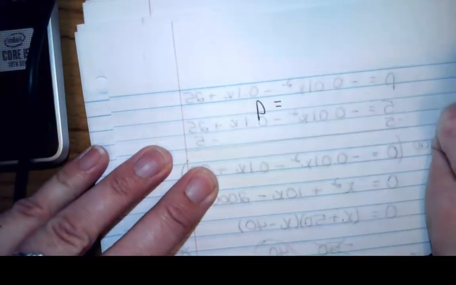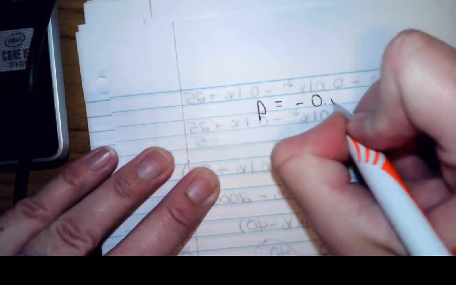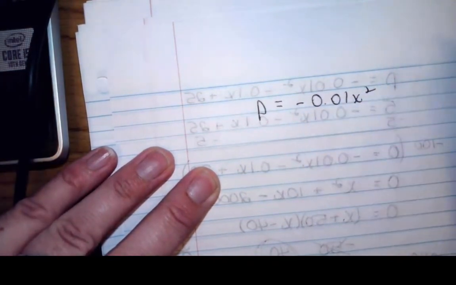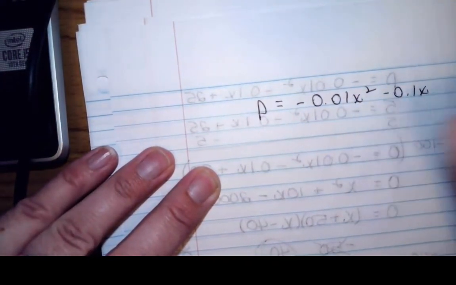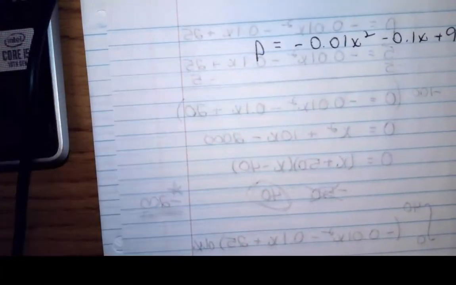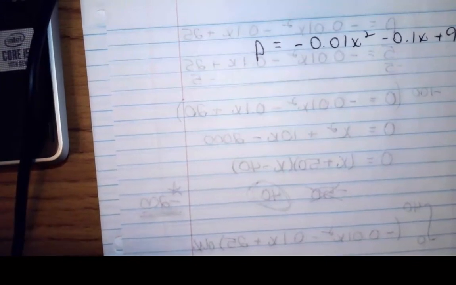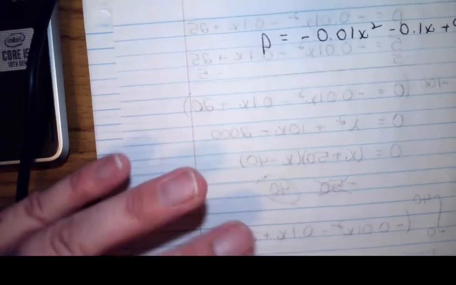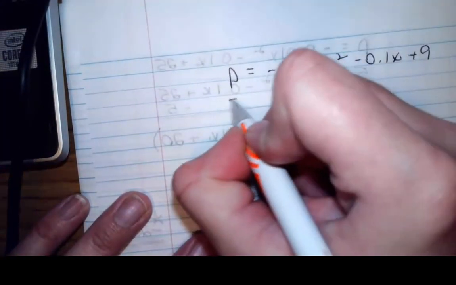All right, so my demand function for a certain brand of CD is given by P equals negative 0.01x squared minus 0.1x plus 9. So P is the wholesale unit price in dollars, X is the quantity demanded each week, and I'm measuring in units of 1,000. So determine the consumer's surplus in dollars if the market price is set at $7 a disc. Okay, so same process. We're going to set this equal to 7.